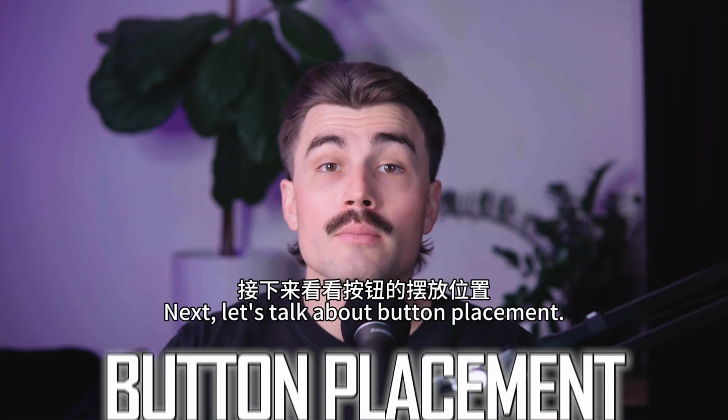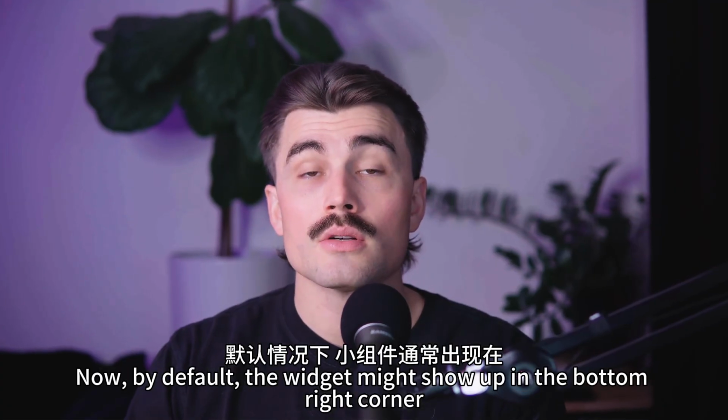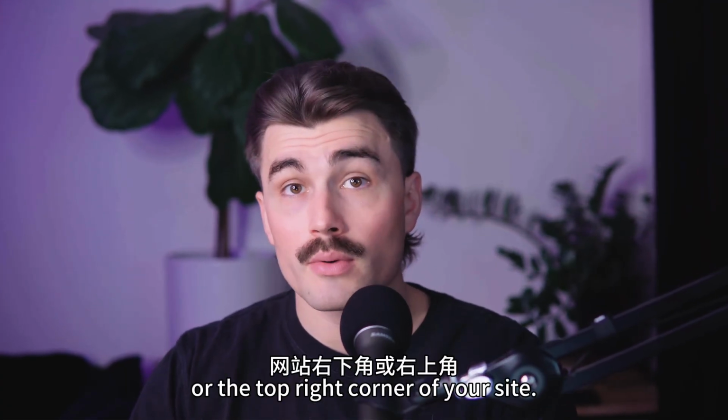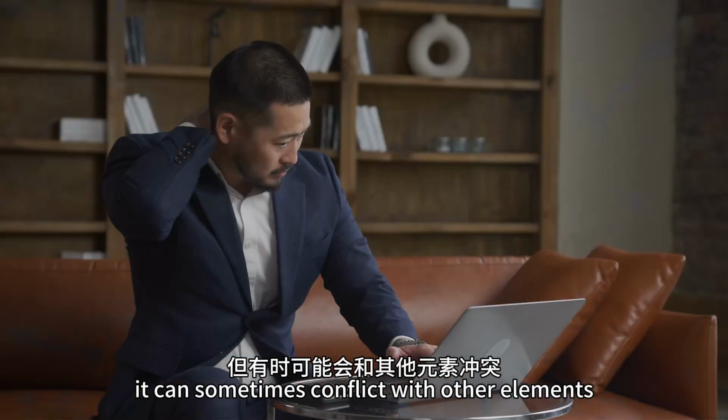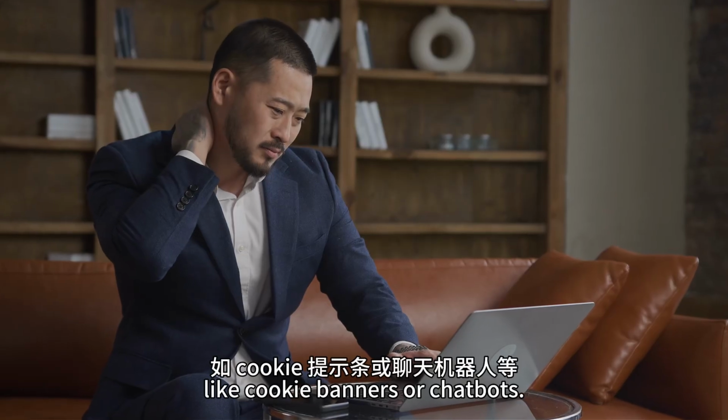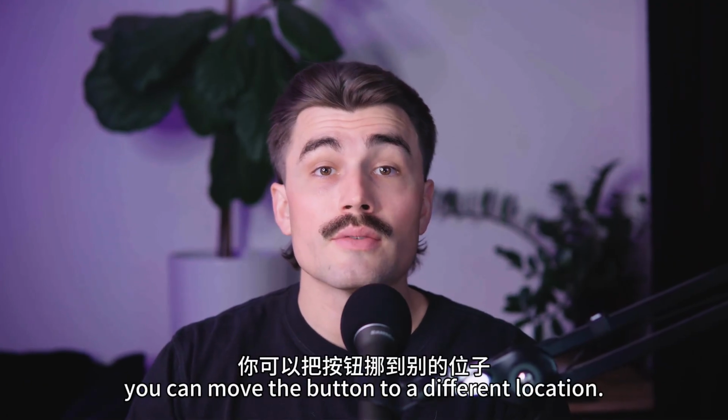Next, let's talk about button placement. By default, the widget might show up in the bottom right corner or the top right corner of your site. While this is fine for many websites, it can sometimes conflict with other elements like cookie banners or chatbots. If that's the case, you can move the button to a different location.